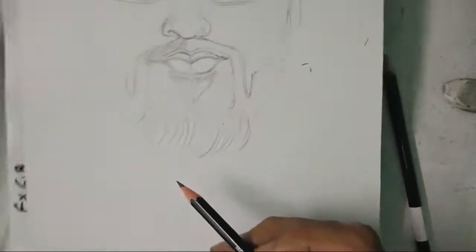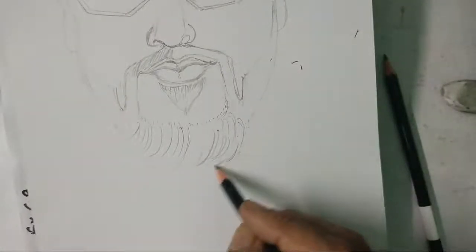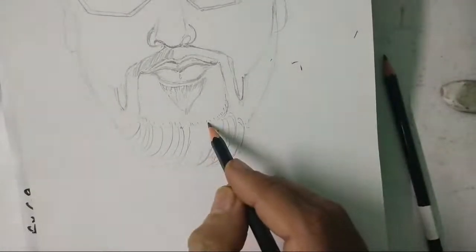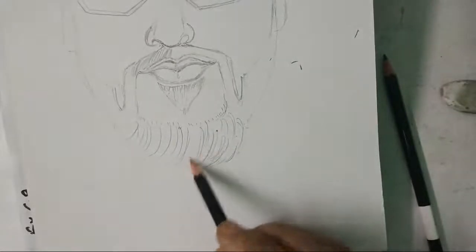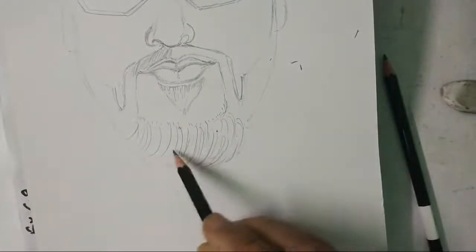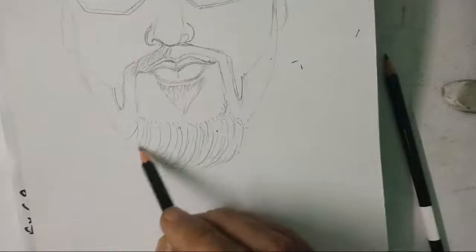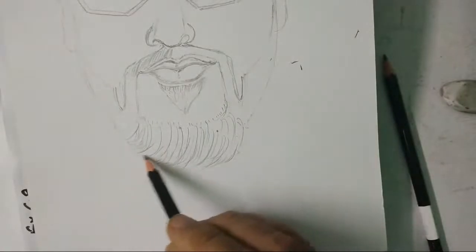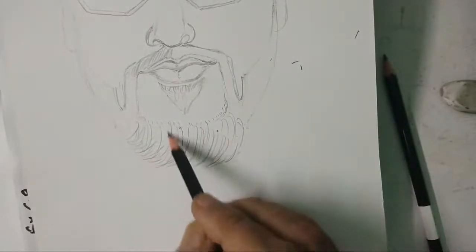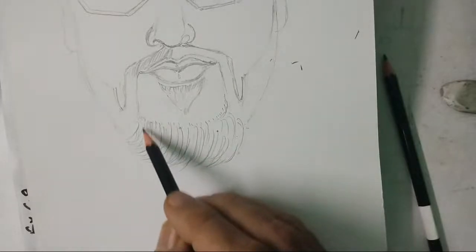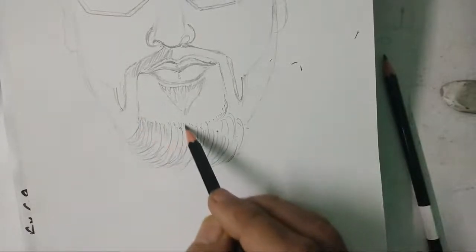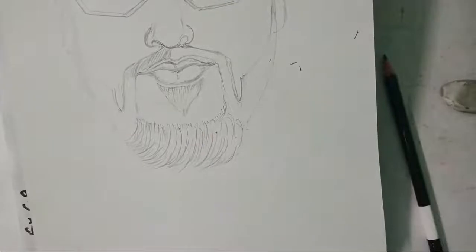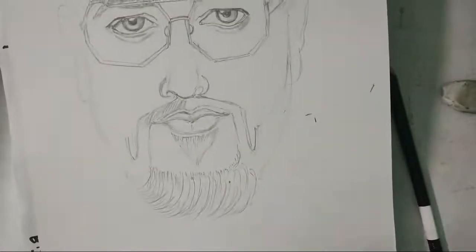So this lower area, the beard is starting from here and it is going till here. So we have got the lower lining.